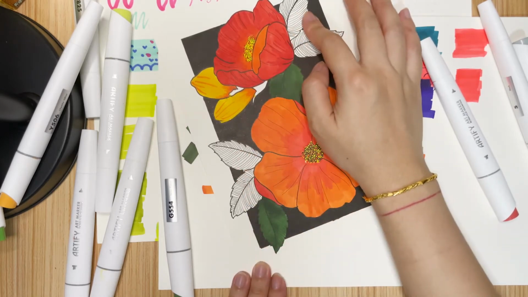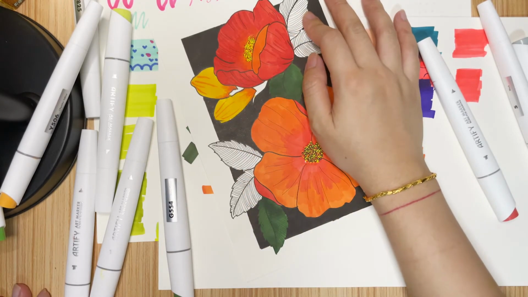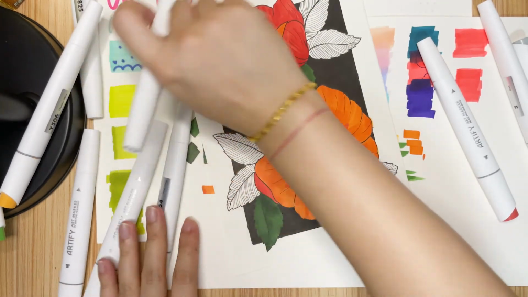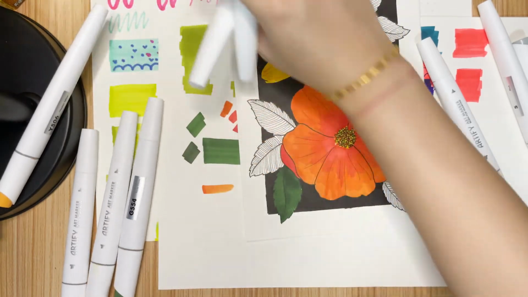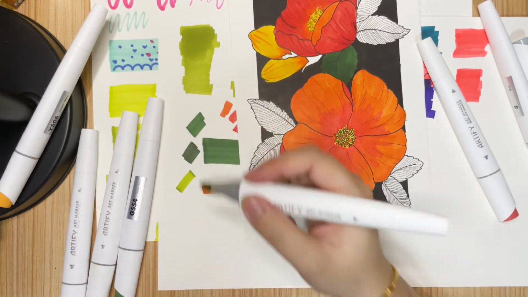Now let me finish the rest of the leaves. First, let me find the lighter green. We'll use it to make the bulk of the coloring.